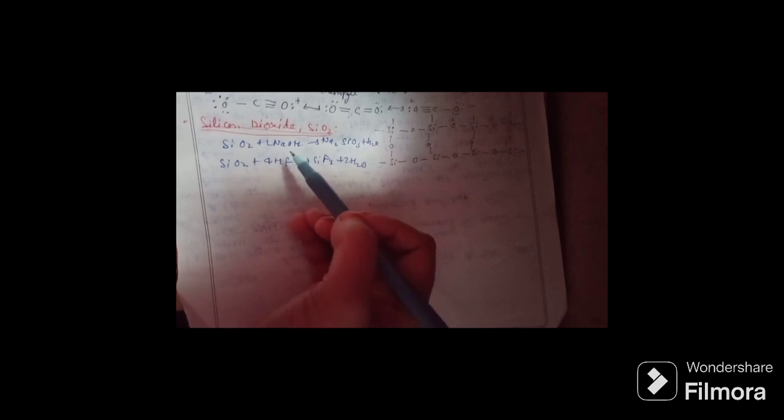as a catalyst, and kieselguhr, an amorphous form of silica, is used in filtration plants. Let's go for the same.